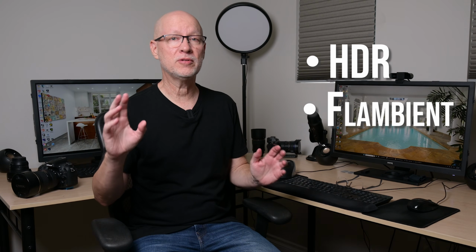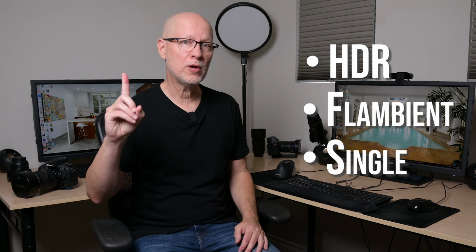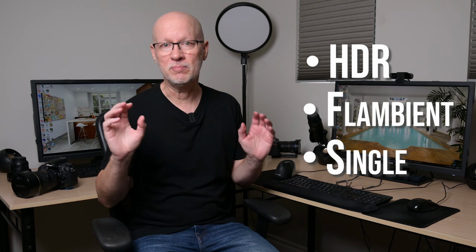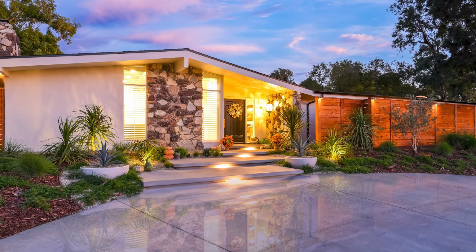It doesn't matter if you're shooting HDR, flambient, or even single exposure, there is one rule in real estate photography that can make your photos stand out while reducing your time in editing. This rule has been used by legendary photographers for decades, and it's used today by some of the highest end architectural photographers as well. So let's dig into this rule, let's see how it actually works, and then I'll show you examples of how you can apply it to your work as a real estate photographer.